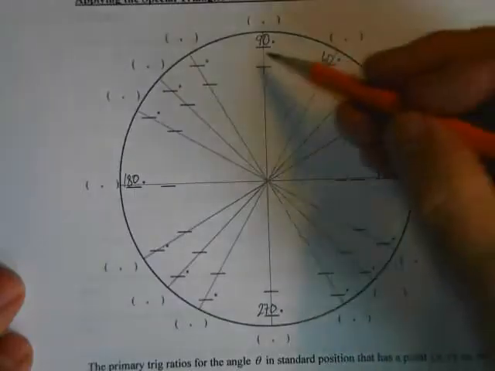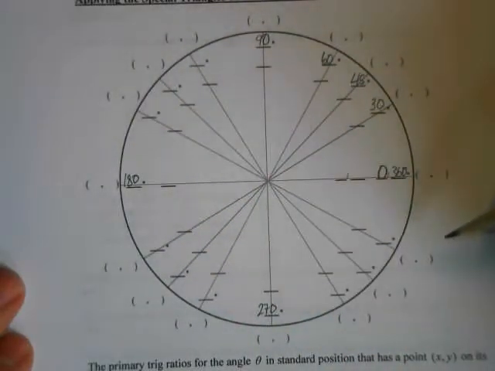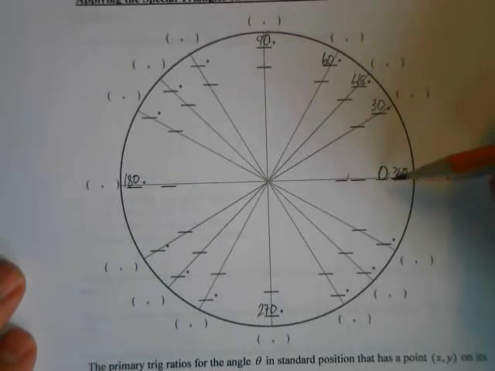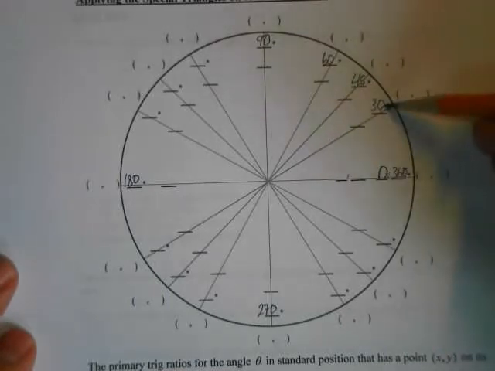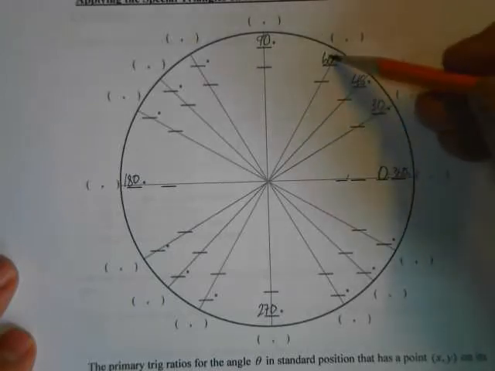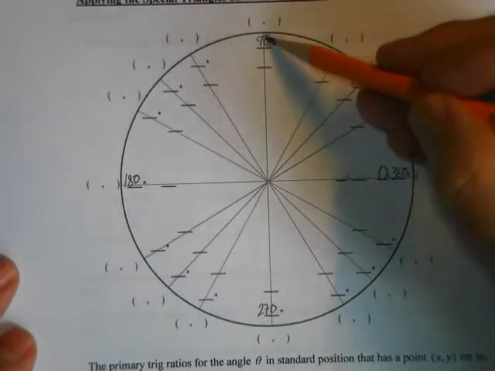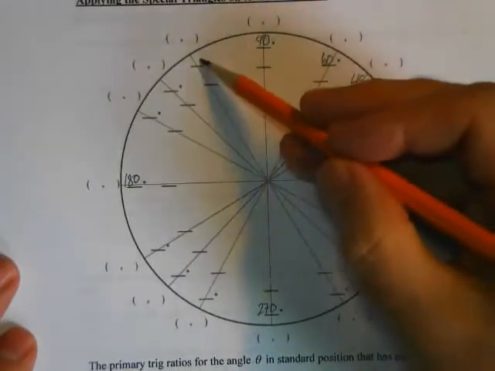Okay, well, what happens as we go around here? So I find the easiest way is to think in terms of multiples. So if I just started with multiples of 30, well, 0 times 30 is 0, 1 times 30 is 30, add another 30, 60, 90, another 30 would be 120, so that would be here.